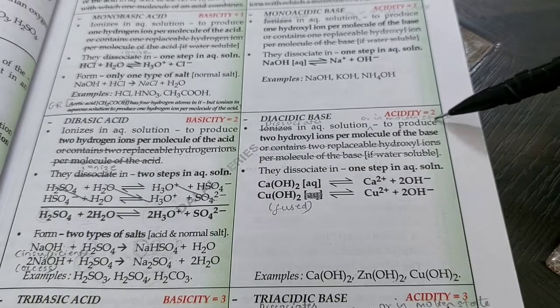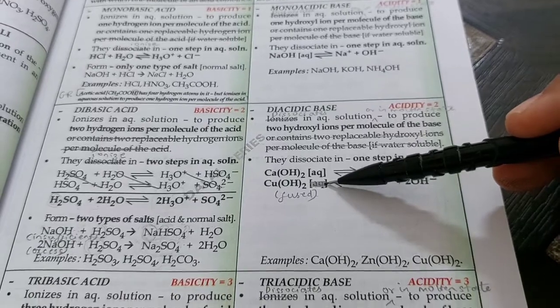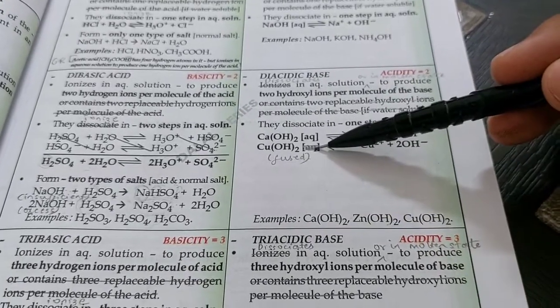So again, make the necessary changes and cancellations in the definition. And even here, there is a correction. Aqueous, impossible. Copper hydroxide doesn't dissolve in water.